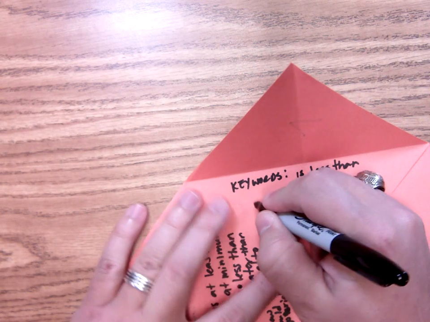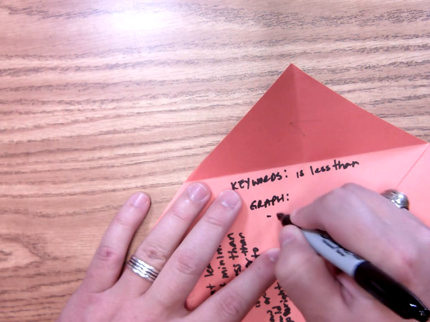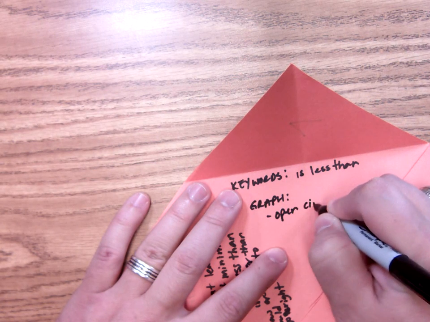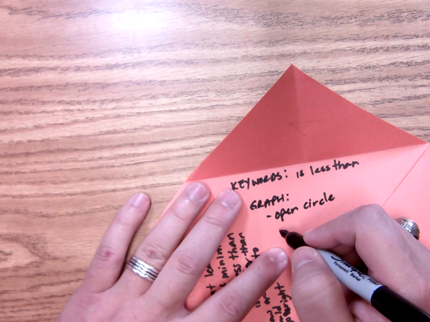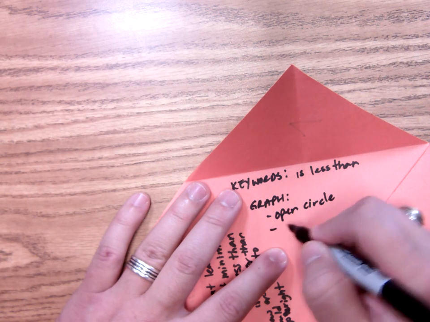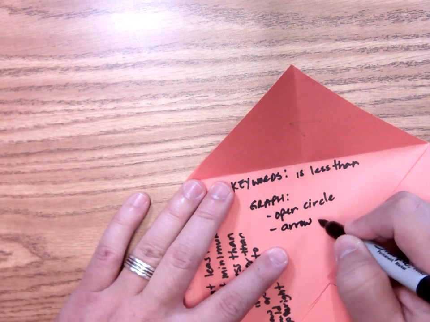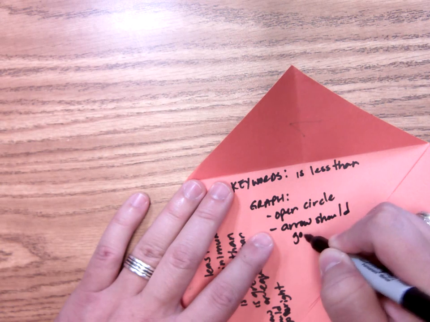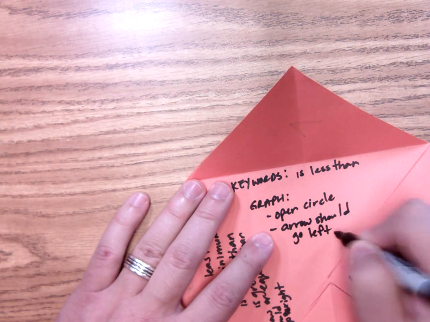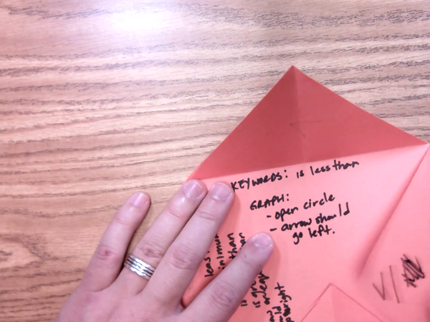Okay? When we graph this on a number line, we're going to have an open circle because it does not include the number we're starting with, so an open circle. And as long as your x is on the left, our arrow or our line should go left. That's assuming that your x is on the left.